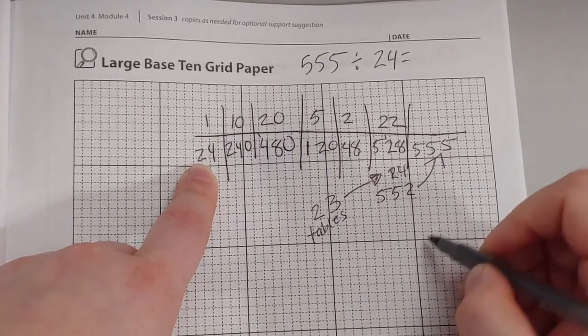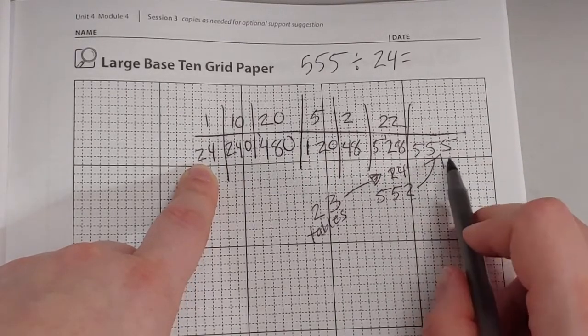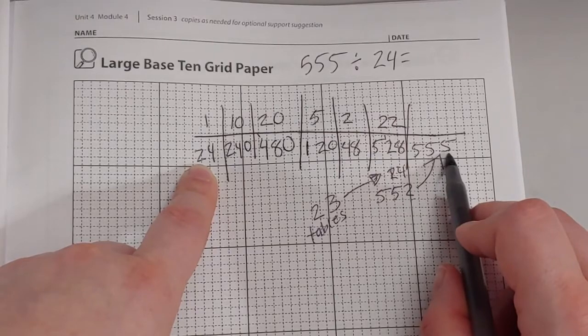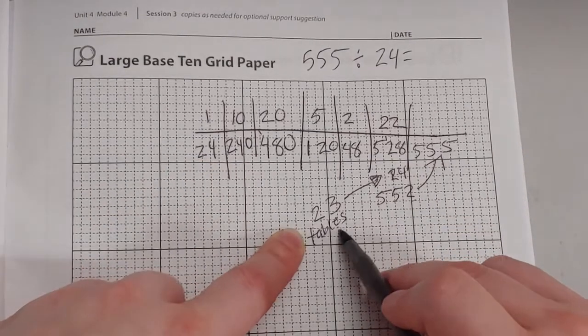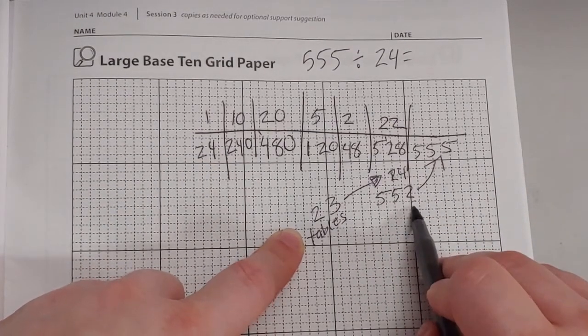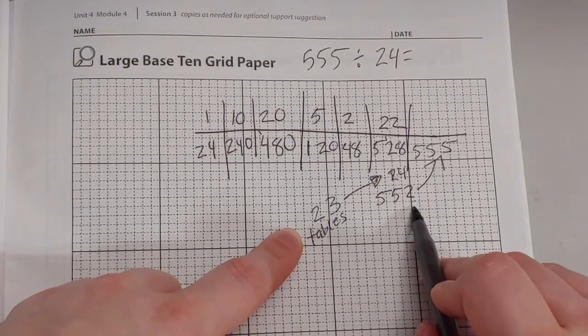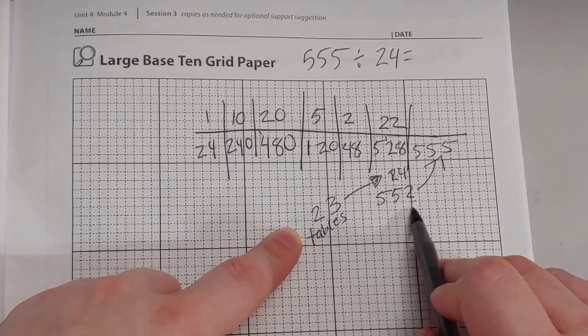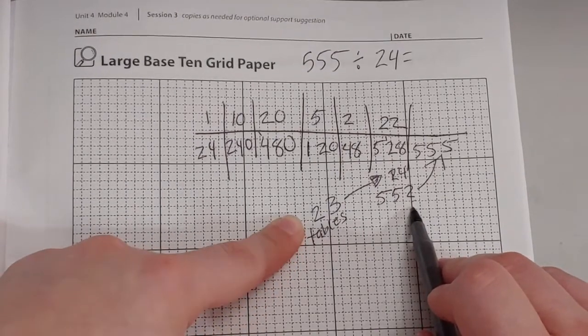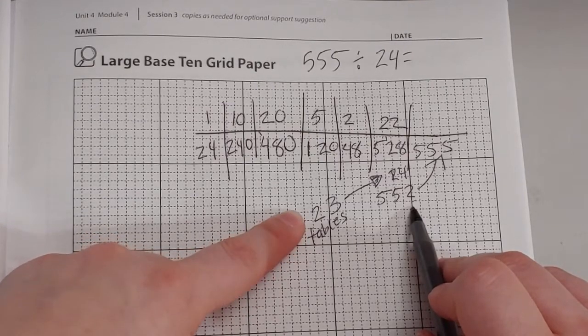Look how close I am. I'm not going to get exactly this number. But if I say 23 tables, that means 3 kids have to stand for the entire assembly. Now, some kids might be okay with that. But we want to make sure that there's a seat for everyone.